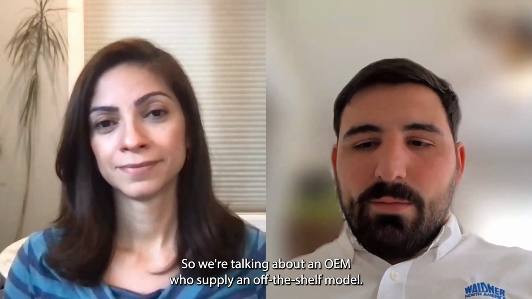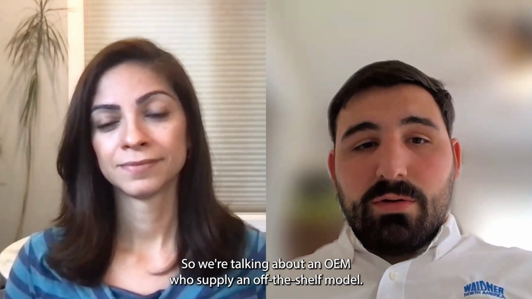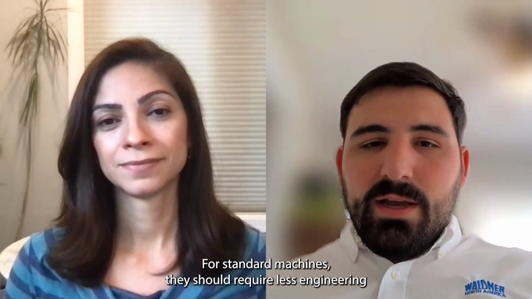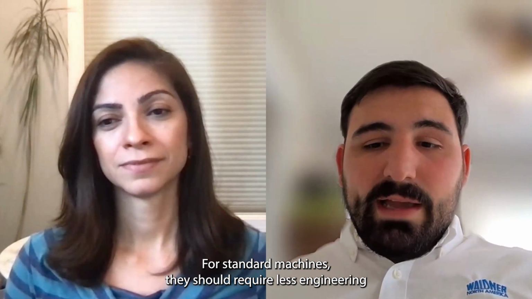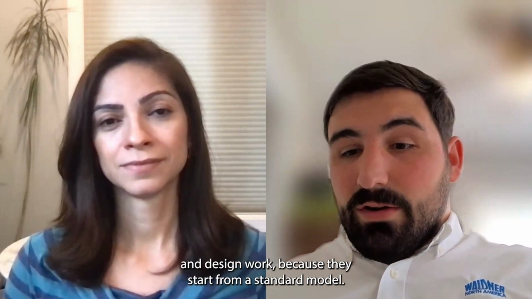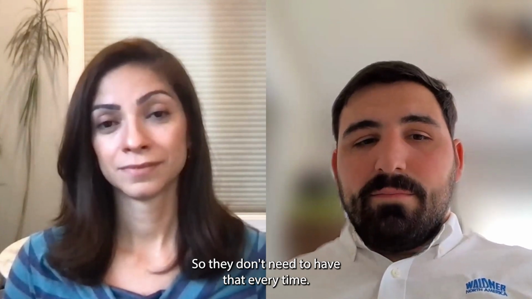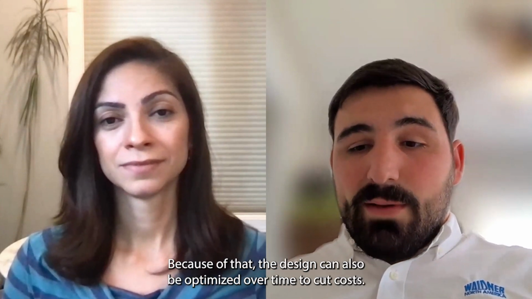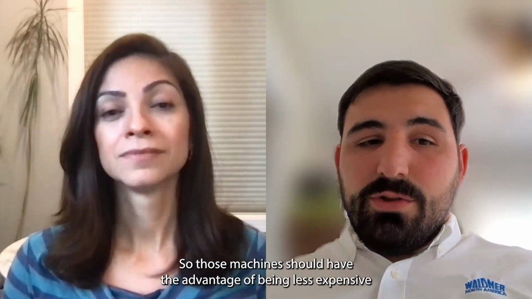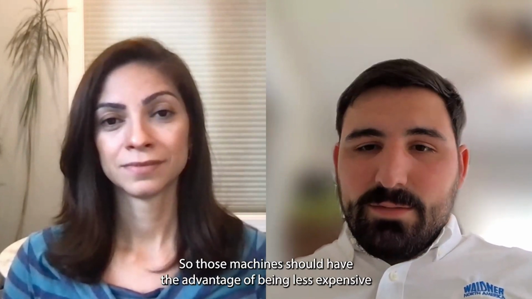So we're talking about an OEM who supplies an off-the-shelf model. Standard machines should require less engineering and design work because they start from a standard model, so they don't need to do that every time. Because of that, the design can also be optimized over time to cut costs, so those machines should have the advantage of being less expensive with a quicker lead time.